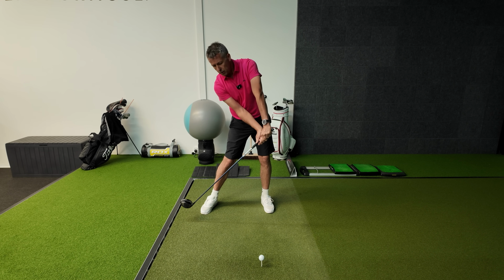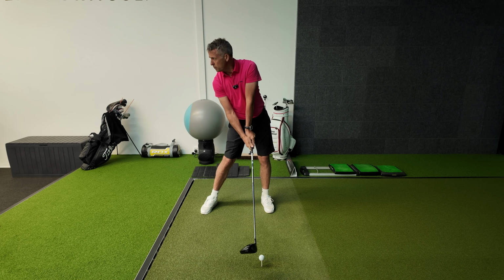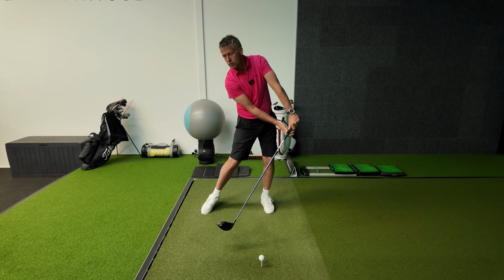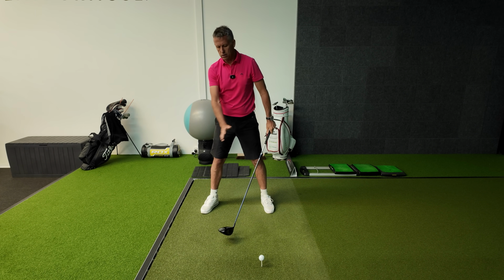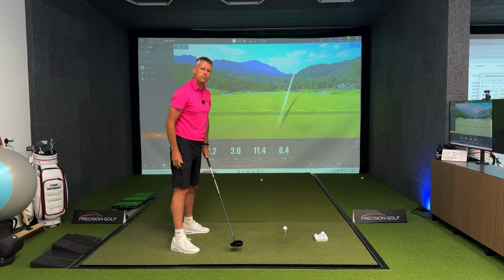Now, if I was to allow that club to swing, the club would bottom out back here, which would be way too soon. So we therefore drag the grip to the target, to the ball. I sit back to try to hit up.